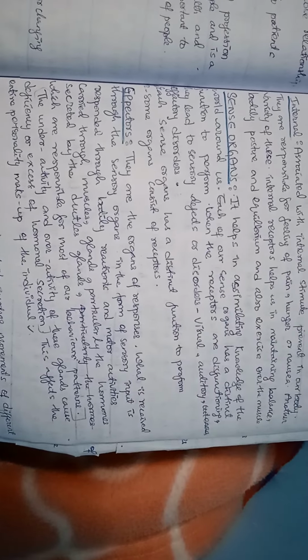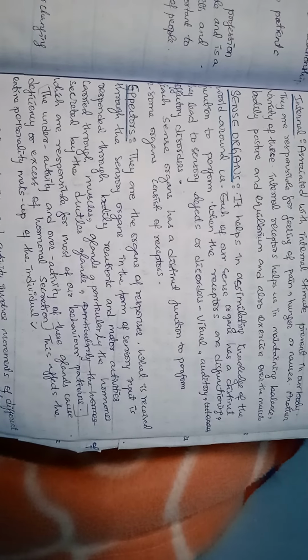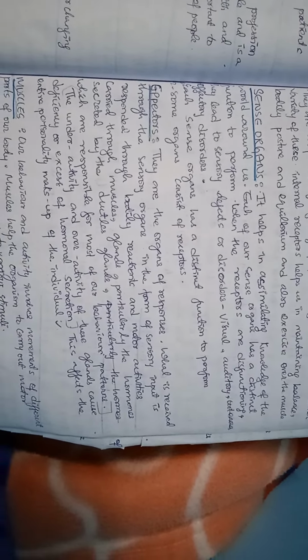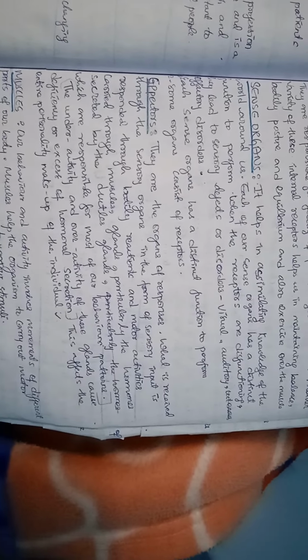Each of our sense organs has a distinct function to perform. When the sensory receptors are dysfunctioning, they lead to sensory disorders: visual, auditory, or olfactory disorders. Some organs consist of receptors. Effectors: they are the organs of response.